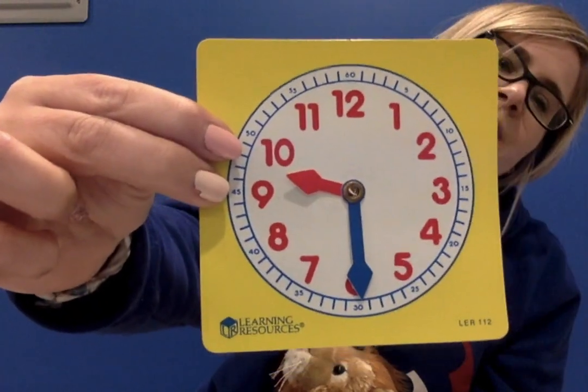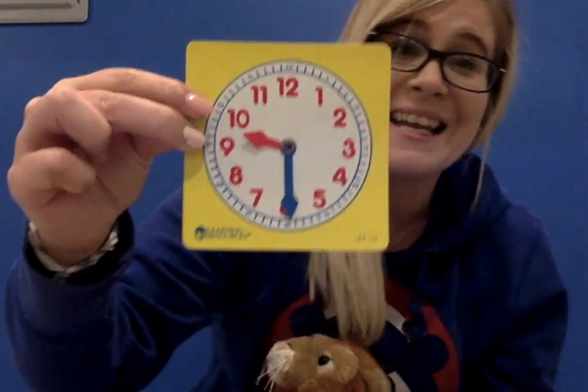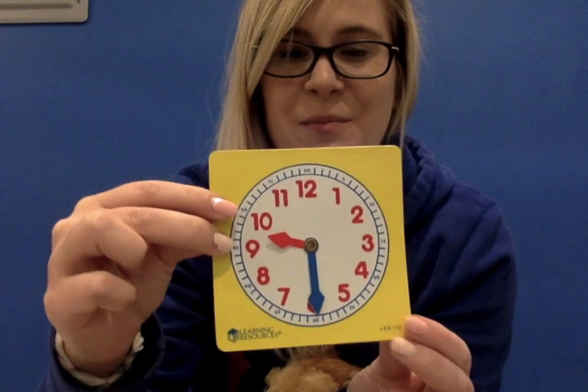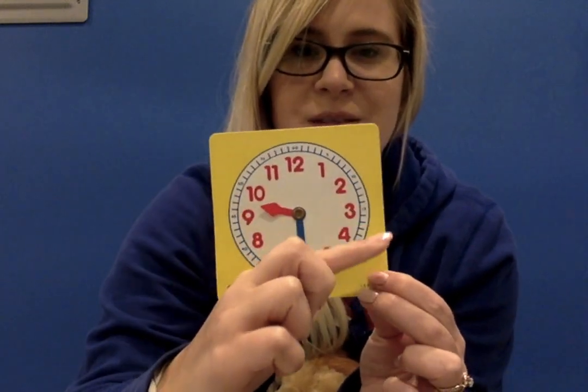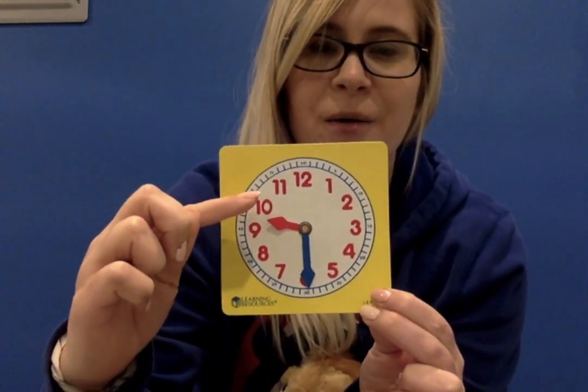We're going to do one more. What time is it? 9:30. Remember, the way that the clock goes is this way and back around. So if it's going this way, it's not at the 10 yet. It's still in the 9 space.